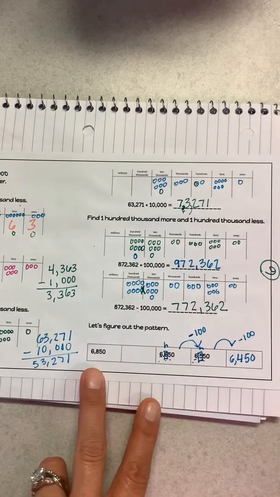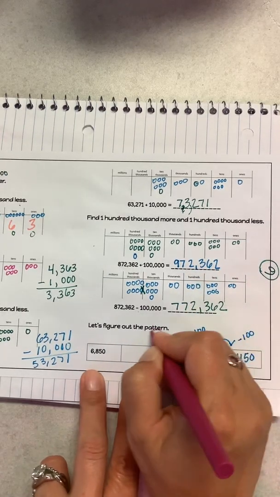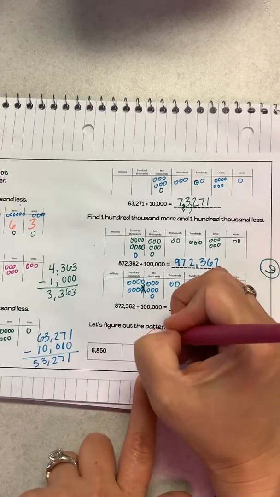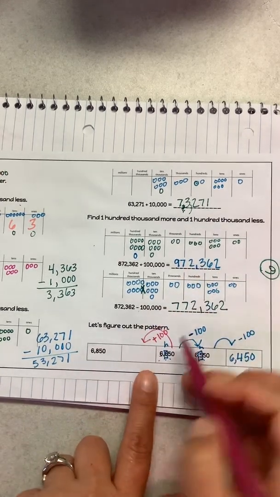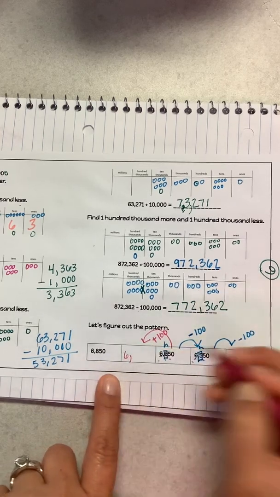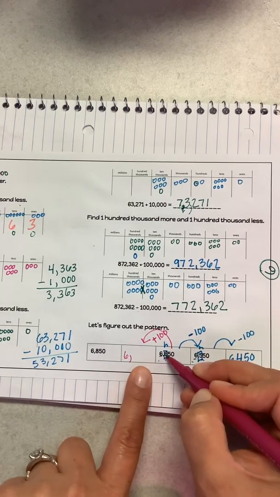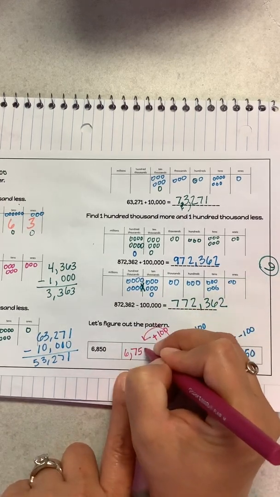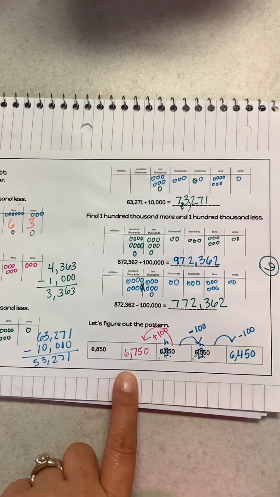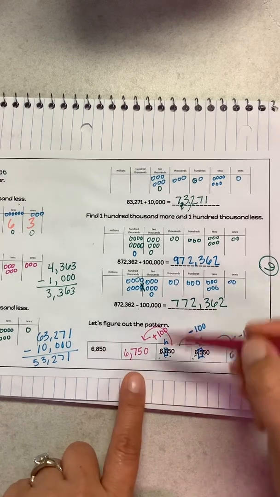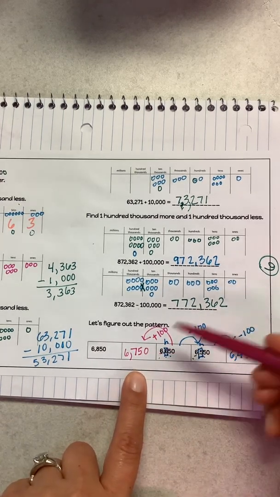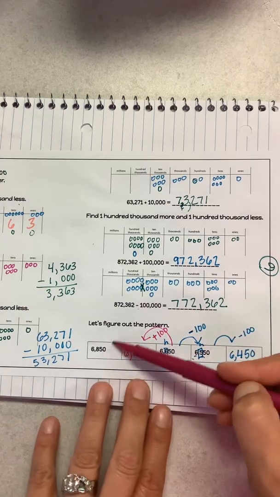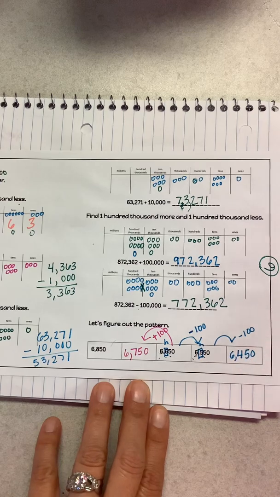So now this time, I'm going to go this way because I need to figure out this box. If I subtracted this way 100, this way I'm going to add 100. So now that 6,000 stays, but the 6 now becomes a 7, and then a 5, and then a 0. So you're just trying to figure out that pattern. In this pattern, I added 100 more, but if I went this way, I am subtracting 100.